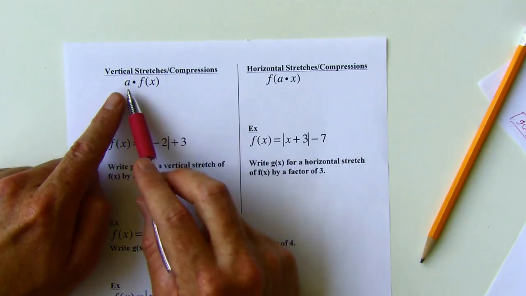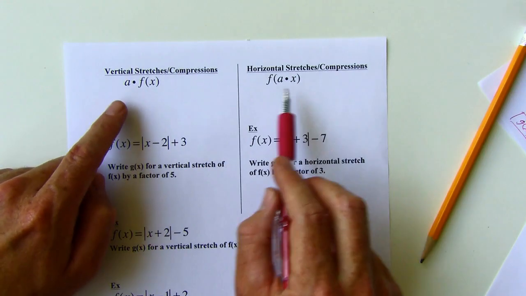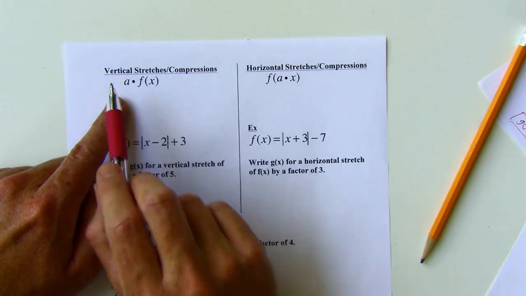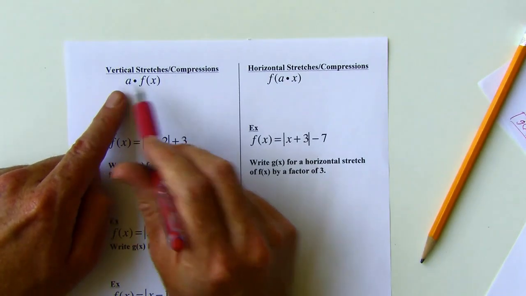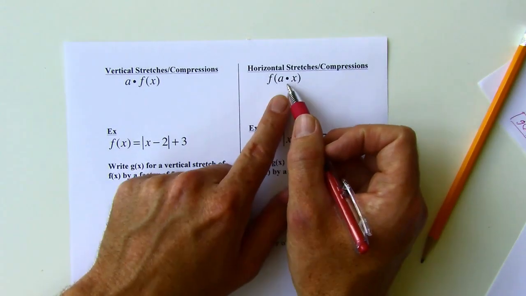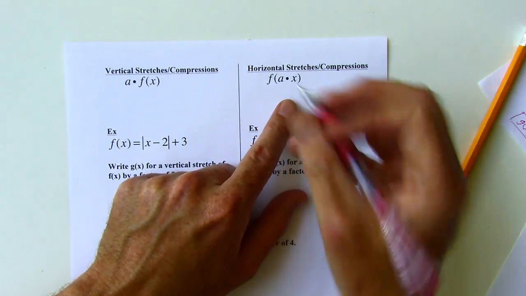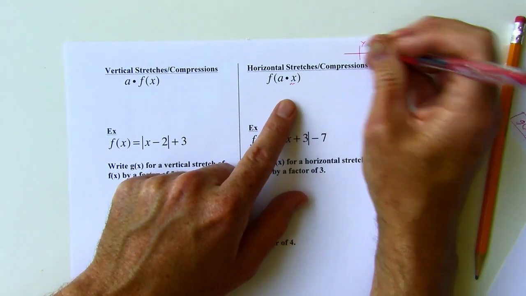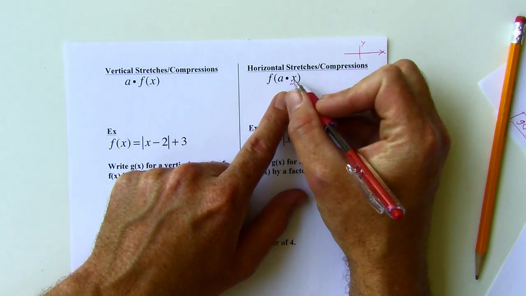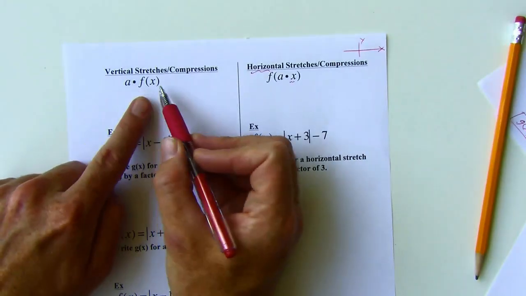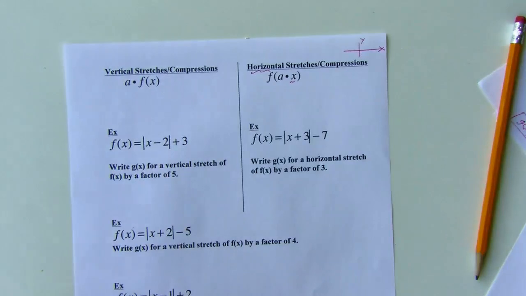So when I'm multiplying the whole function by a number, or when I'm multiplying the input. So when I'm multiplying the whole function by something, that's going to give me a vertical change, and when I multiply the inside of the function, the input, that's going to give me a horizontal change. The way I remember this, well, x is my horizontal axis, right? If I'm looking at an x-y axis, it's the horizontal axis. So if I'm multiplying the x directly, that's going to give me a horizontal change. Here I'm not multiplying the x directly, I'm multiplying the whole function, and that's going to be a vertical change.